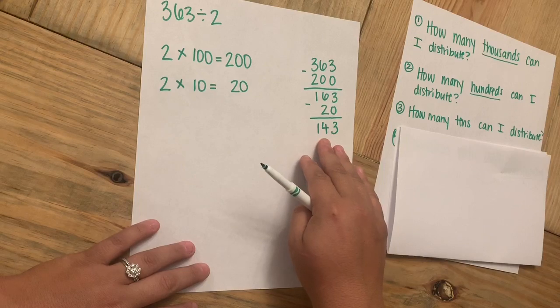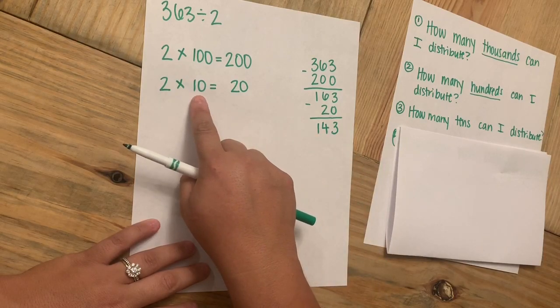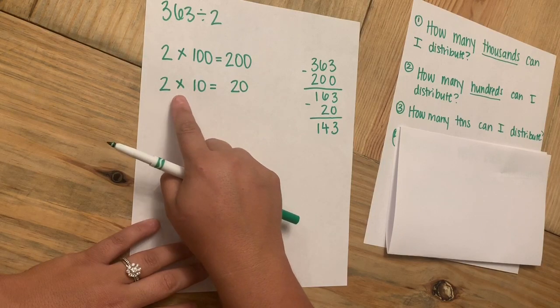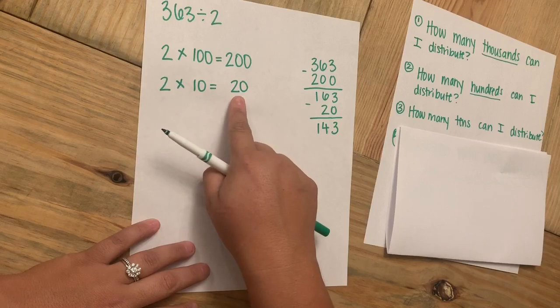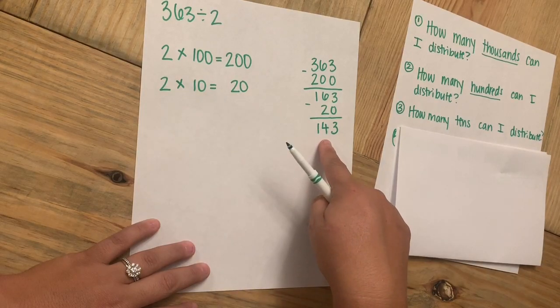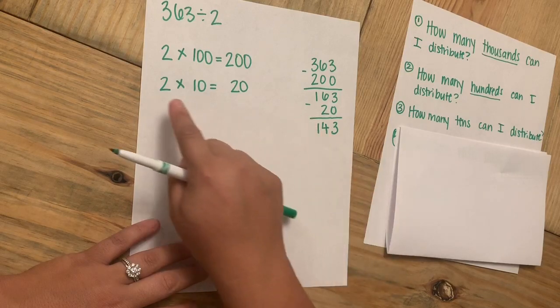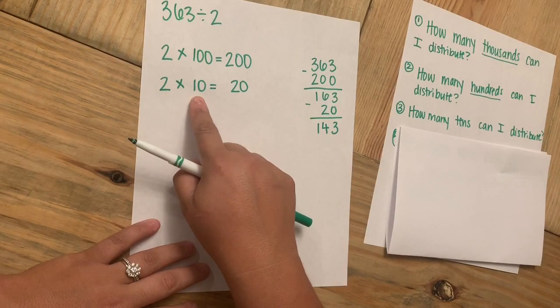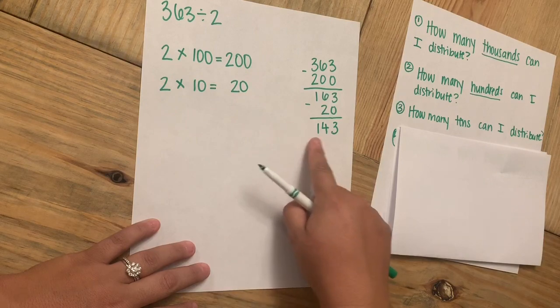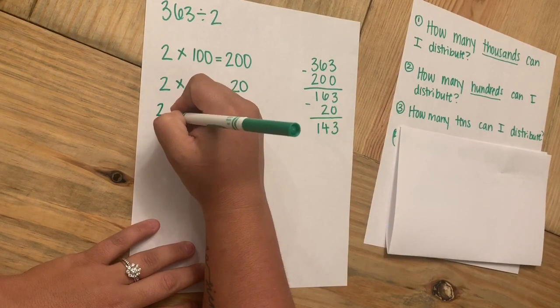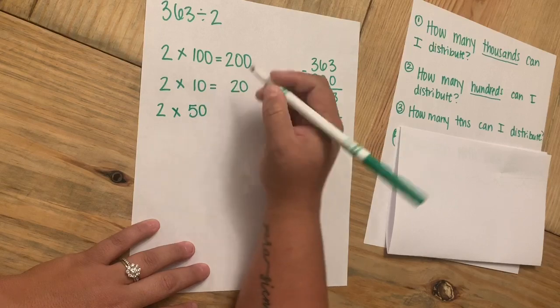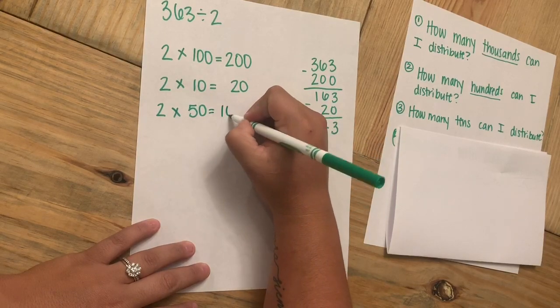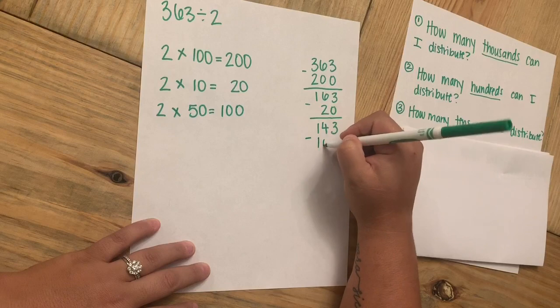What I've been trying to ask them is, how much more can we distribute other than 10? So maybe we can try 20 or 40, and they can do this thinking in their head. So in my head, I'm thinking 2 times 20 in each group would do 40. That's getting closer, but I have 143. Let me try 50. 2 times 50 gives me 100. That's pretty close. I'm going to go with 50. 2 times 50 for each group means I'm distributing 100. I'm going to deduct 100.